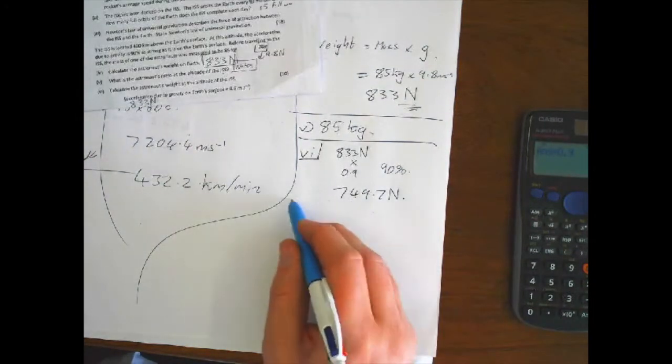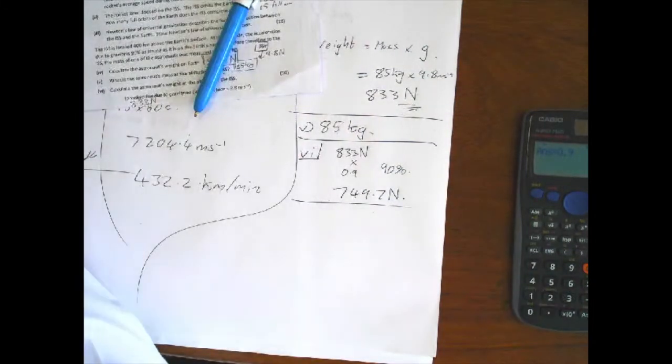Now, that's the ordinary level question. We're going to go on to the higher level one in just a moment. I'm going to pause it there and get a fresh piece of paper.